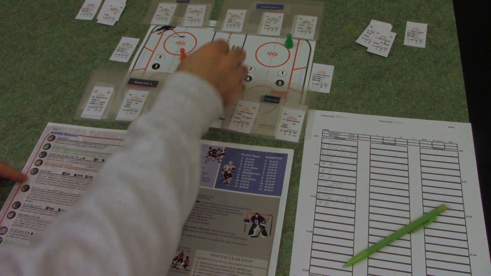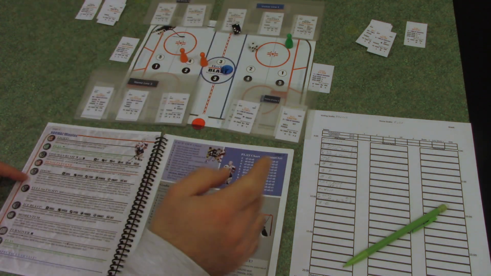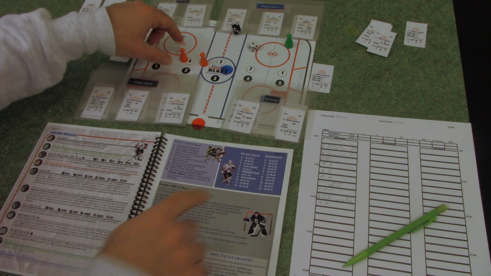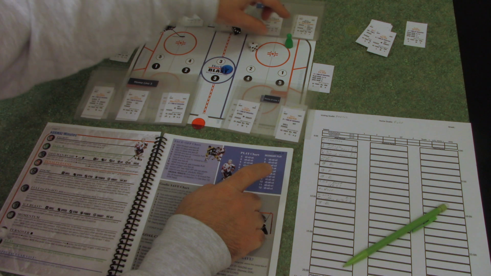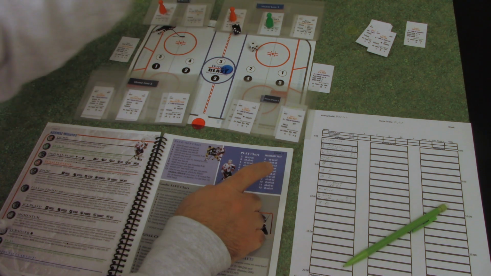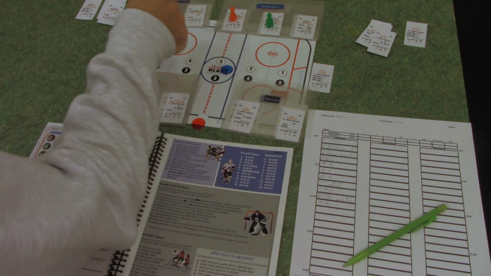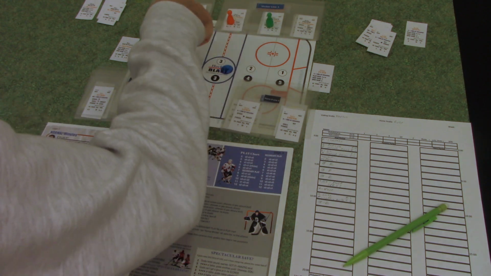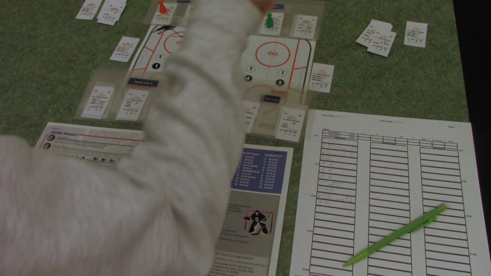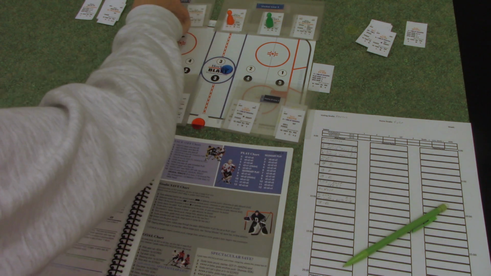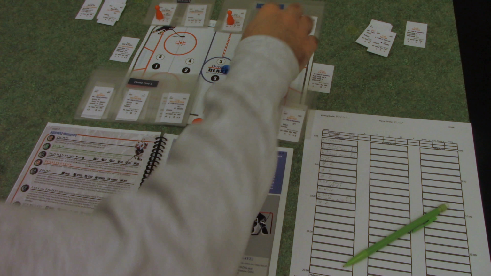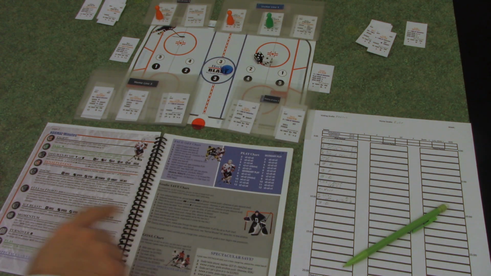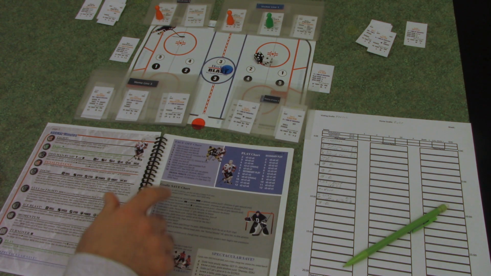So we'll roll the dice. We get a 7. A secondary play. 3 is 5-3-2. So it's going to be Marsh to Poulin with Tocchet taking the shot. So the total power is going to be only 1 because Brad Marsh has the scissors rating. So it's going to be a miss, but we're going to get a rebound shot.